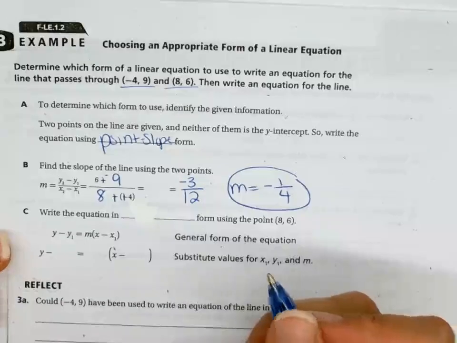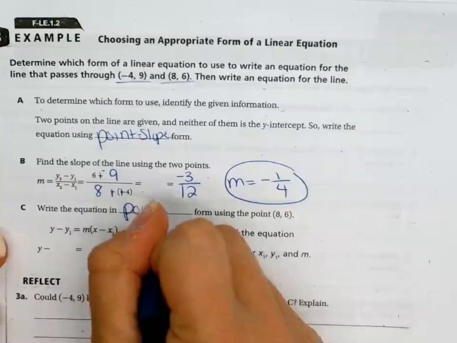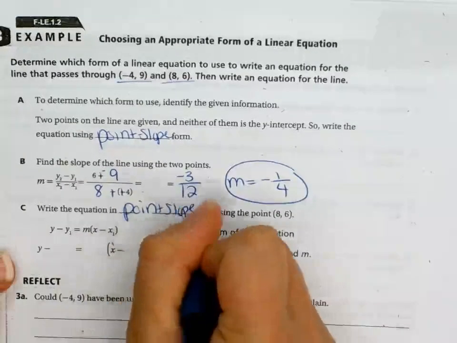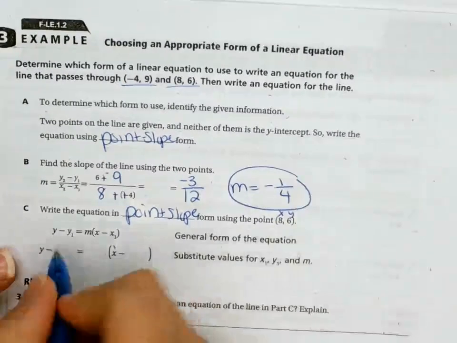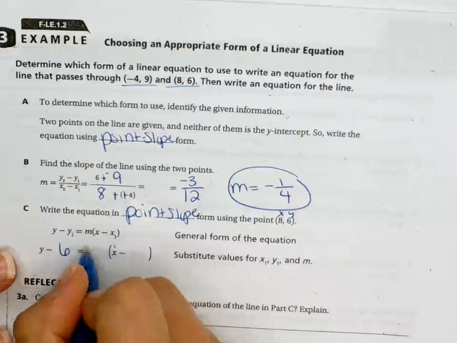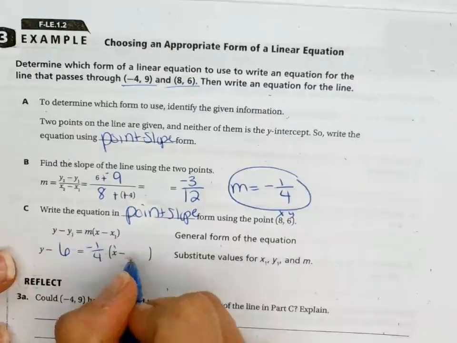In point slope form, right, we're going to do point slope form using this point. So this is your x, this is your y. Y minus y1 equals your slope times x minus x1.